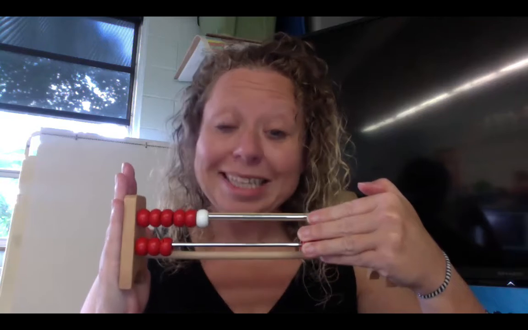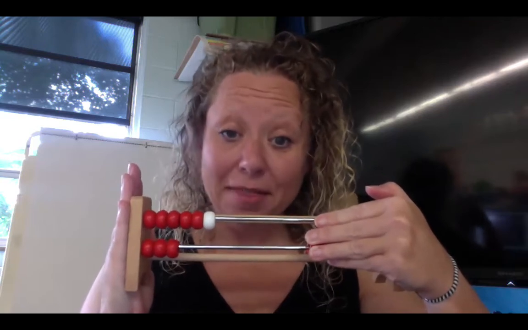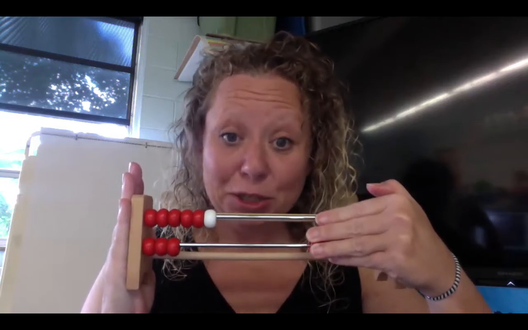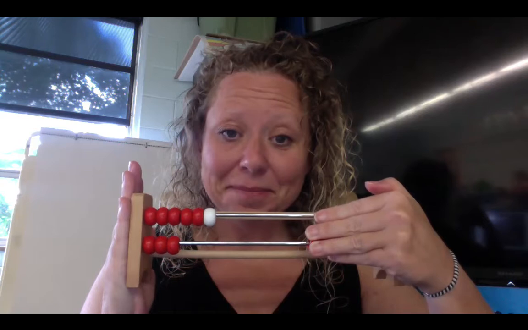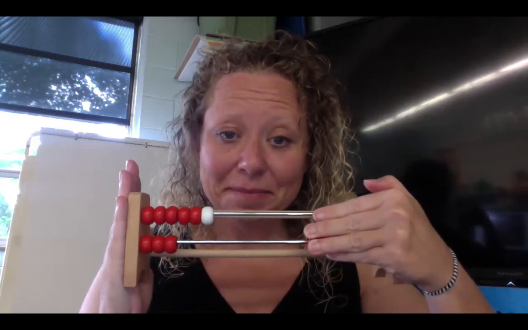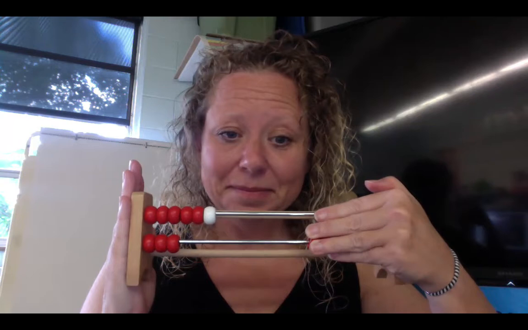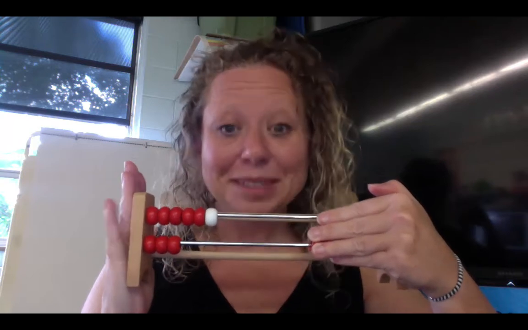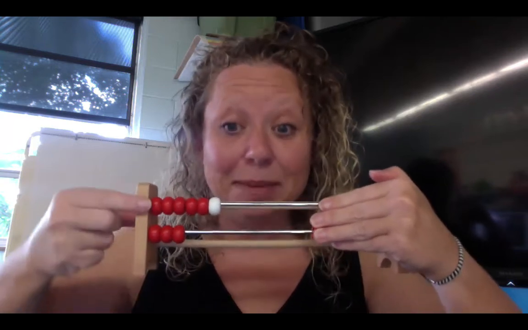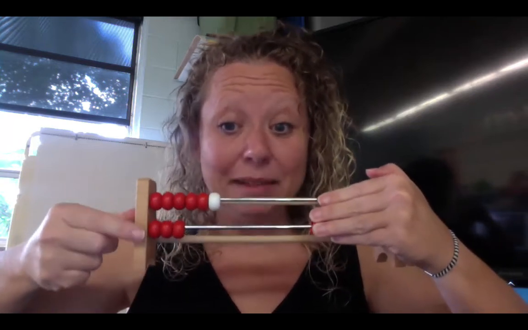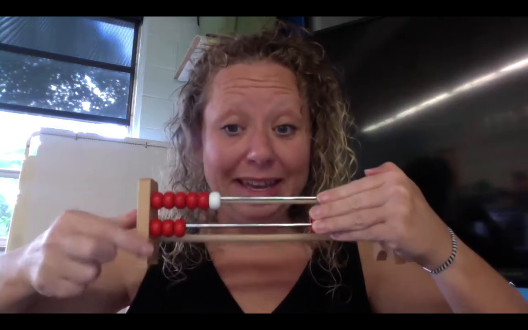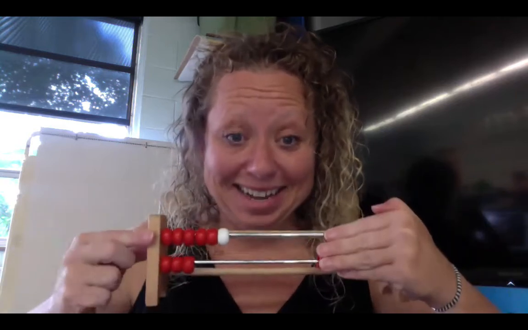When you put 6 and 3 together, how many beads do you have? That's right. You have 9 beads because 6 plus 3 equals 9.